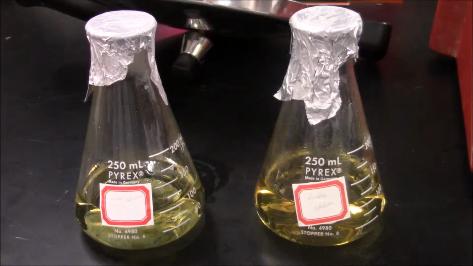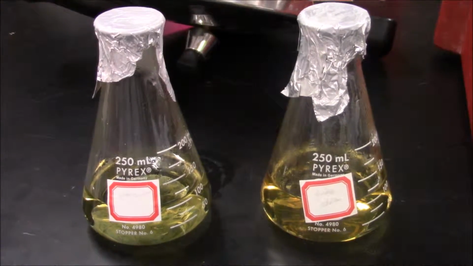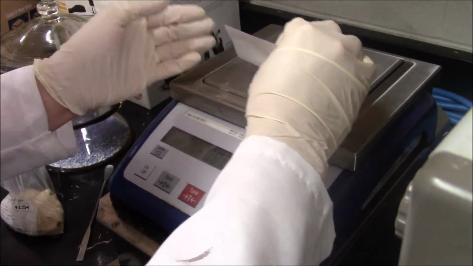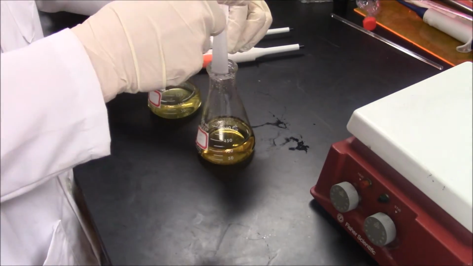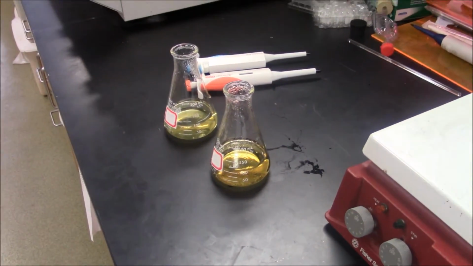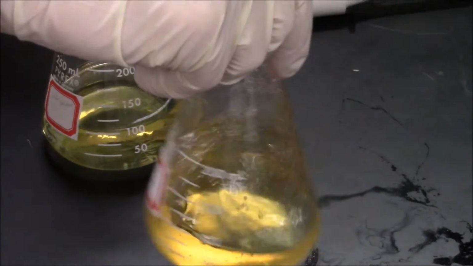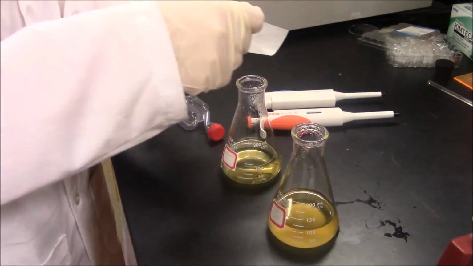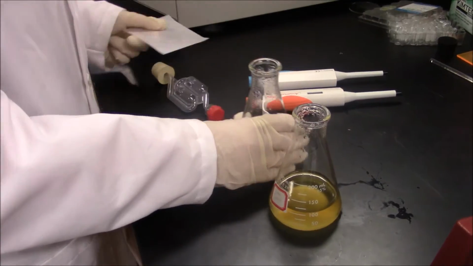Allow both flasks to cool to room temperature. This is extremely important as the yeast will be killed if the temperature is too high, and fermentation will be unsuccessful. Once both flasks are cooled, use the scale to measure out 20 milligrams of yeast and add it to both flasks. Swirl the flasks until a uniform solution is achieved.